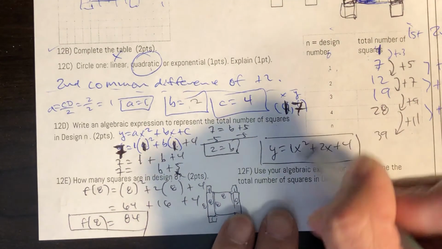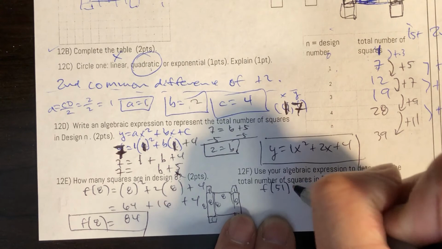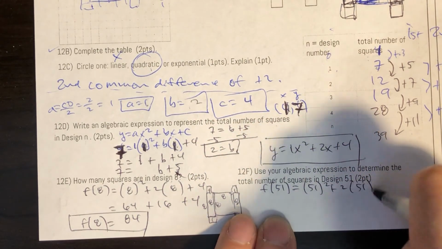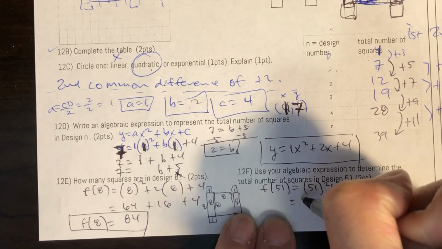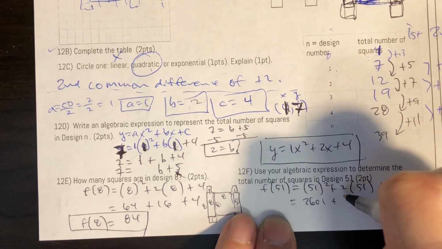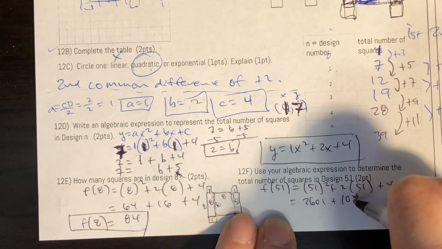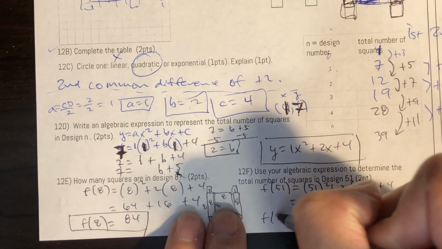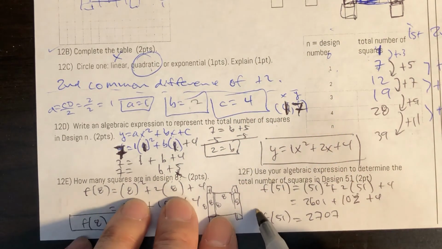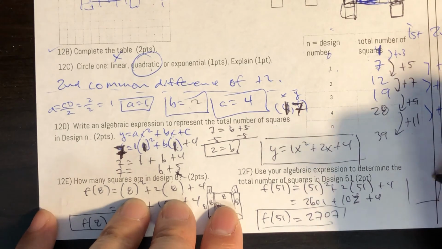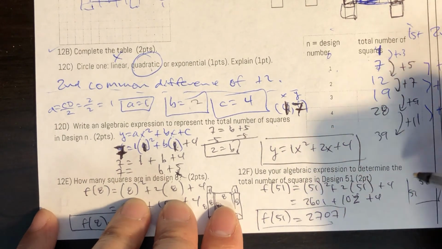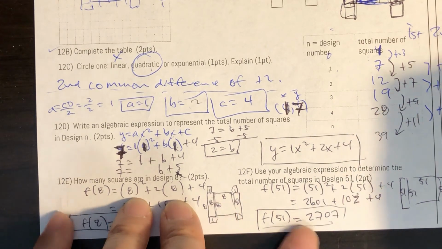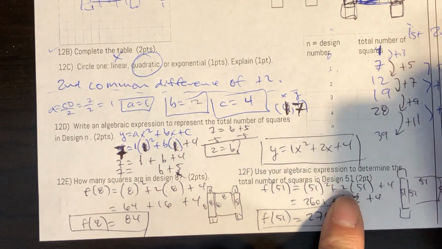And over here, use the same thing, 51. Show your work: 51 squared plus 2 times 51 plus 4. This will give you 2,601 plus 102 plus 4 gives me 2,707. Again, the conceptual idea is that you have a box in here that is 51 by 51, and then you add 2 51s, which is 102, and then you add the 4s.